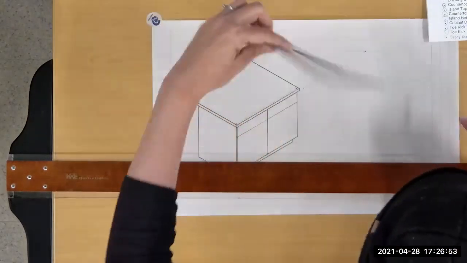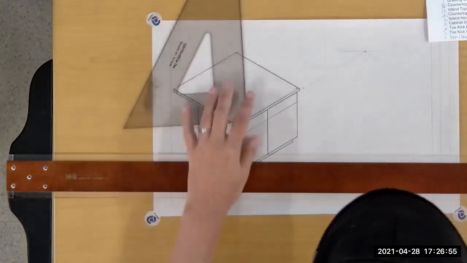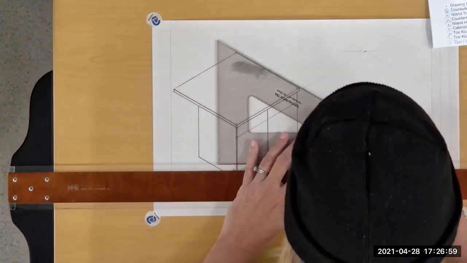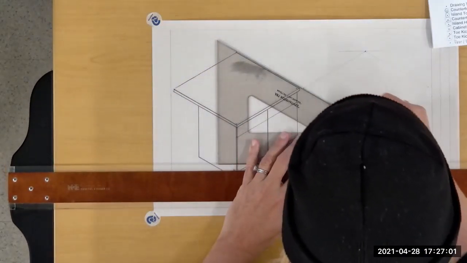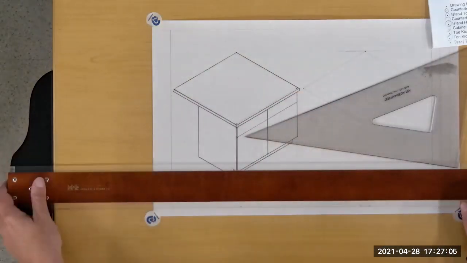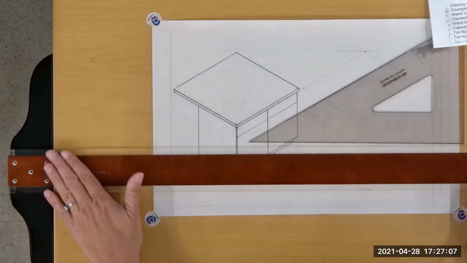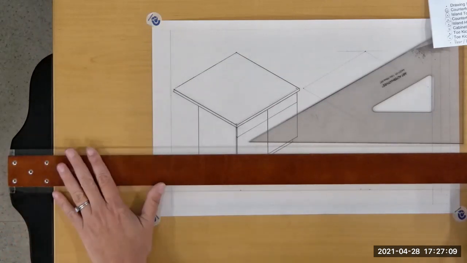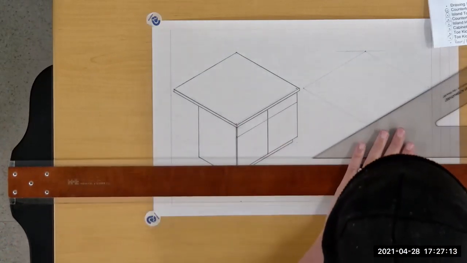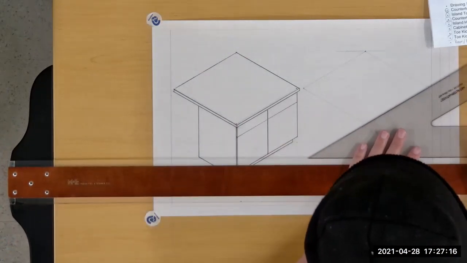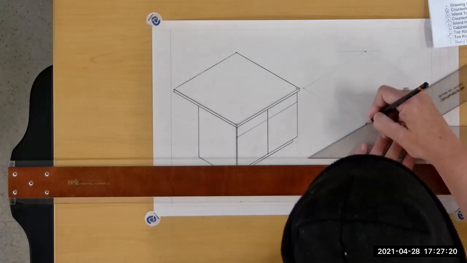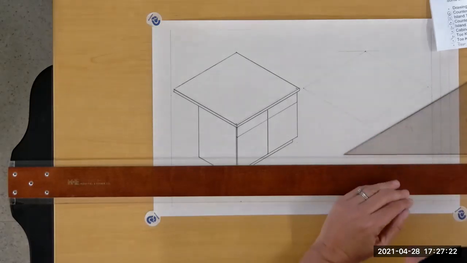My guidelines were long enough. I'm just going to stretch it out over there. You can see how super important it is with this, and that's part of why I left this in my view this time, so that you can see how important it is to make sure that you're square with your T-square while you're doing this, or that your ruler on your board is tight if you're using an actual drafting board.